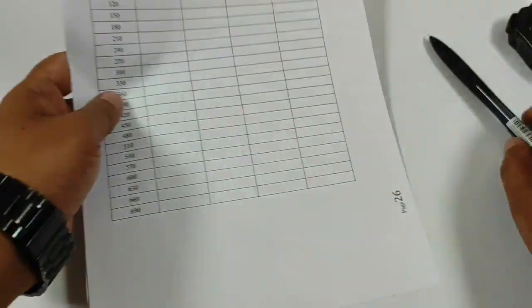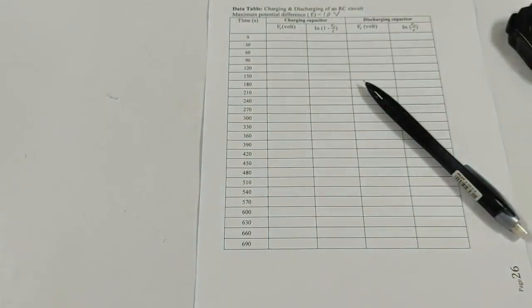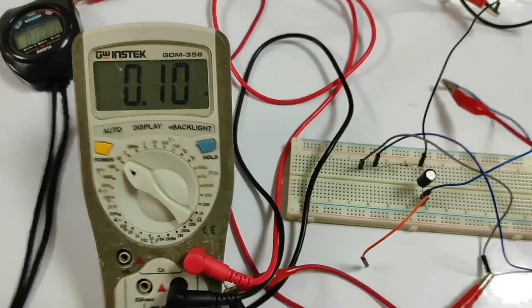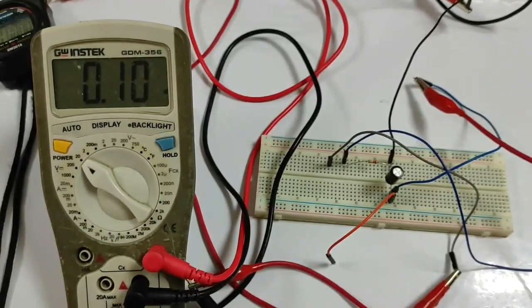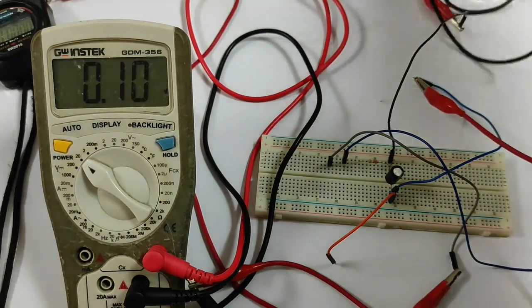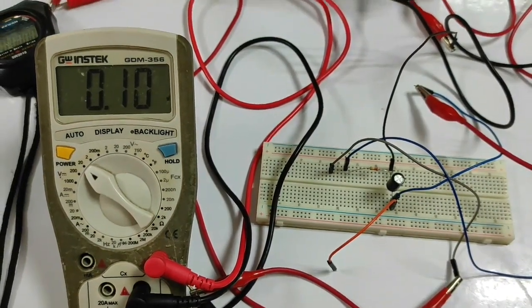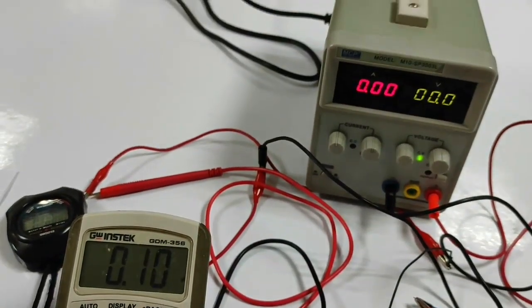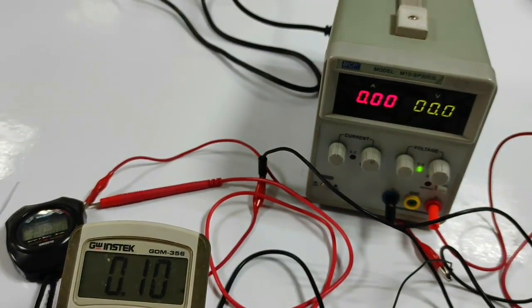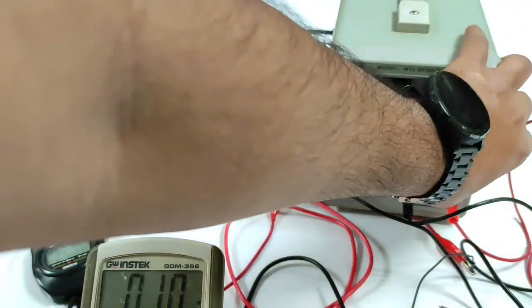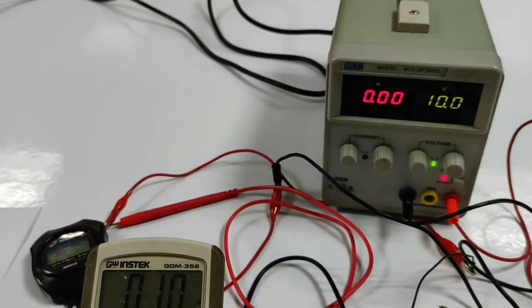So now let's start with our experiment, and let's see how we can take some values. So you will see this is our voltage source. So let's start the voltage source.